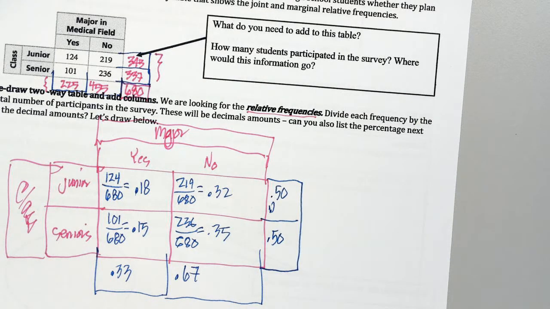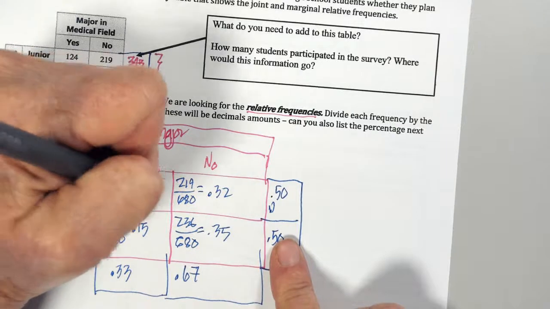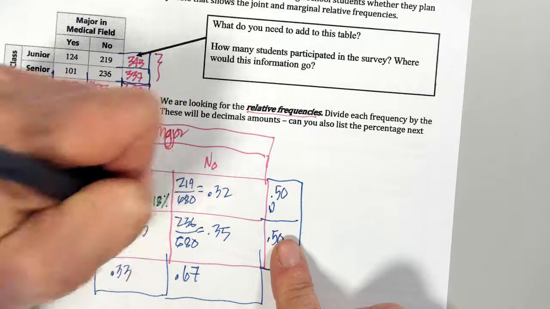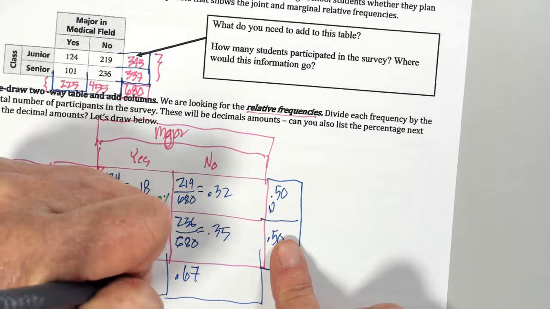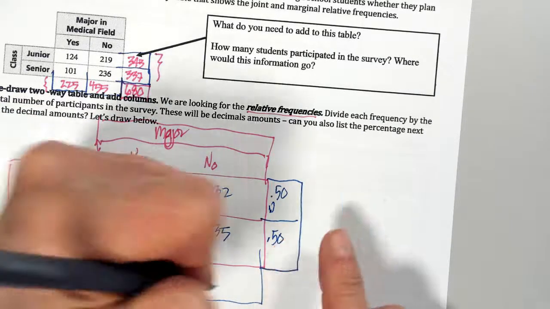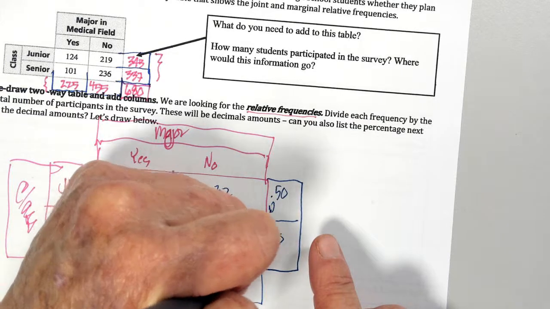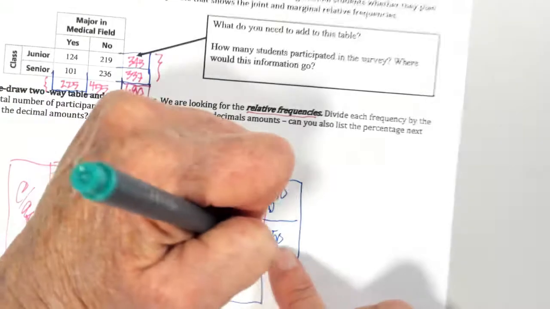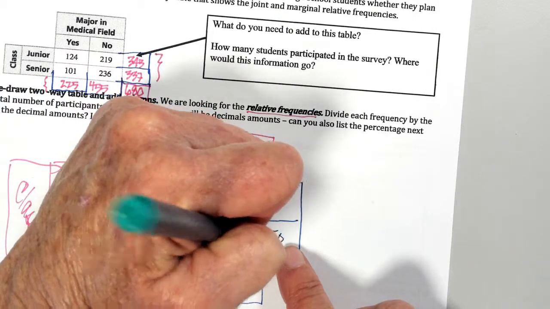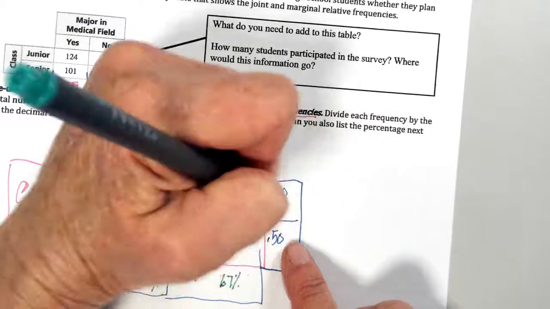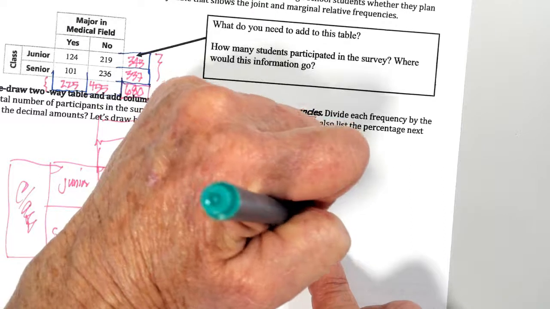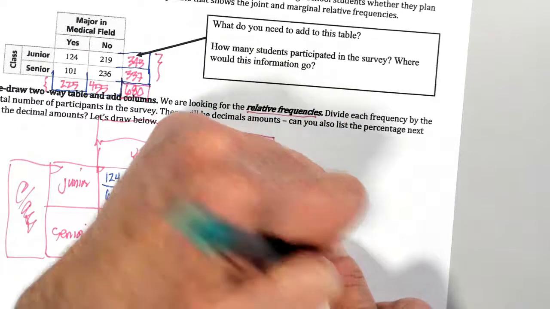Now I'm going to go back in and actually put in percentages. So I know 0.18 is 18%. I know 0.15 is 15%. 0.33 is 33%. 0.67 is 67%. 0.35 is 35%. And I've got 32%. And then I've got 50% and 50%.